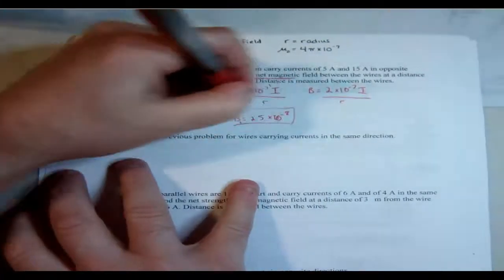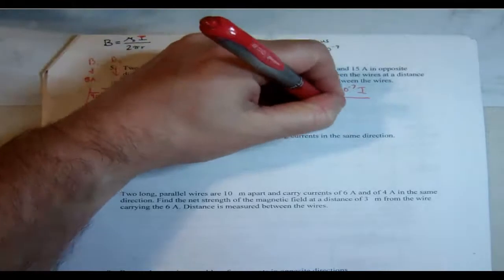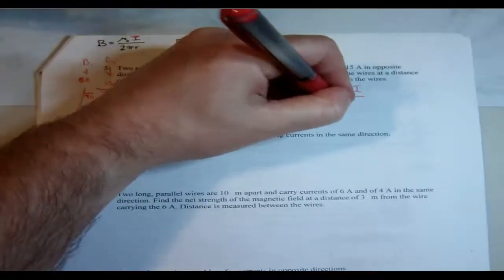So, hopefully you get this. This is what you should get. Remember, in physics, the most important thing is knowing how to do it. The answer is obviously important, but knowing how to get there from A to B is the most important, right? Now we're going to do the right side. So, same formula. I'm just going to start plugging in. B equals 2 times 10 to the minus 7.